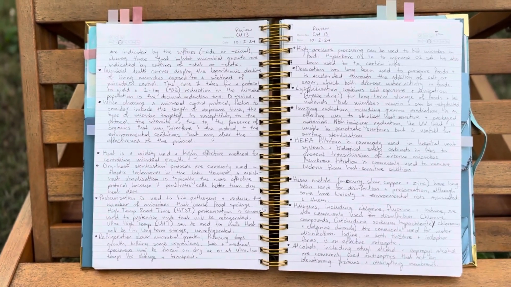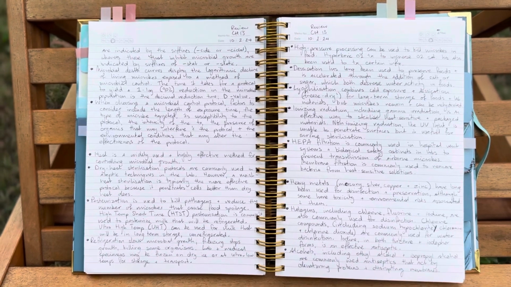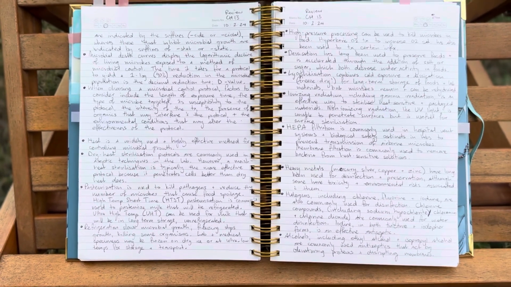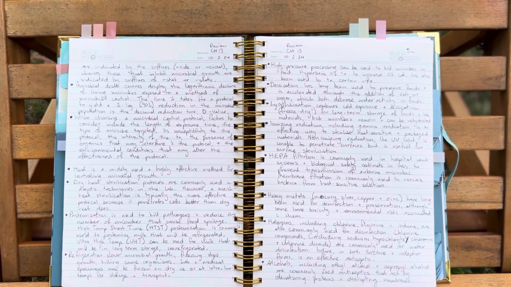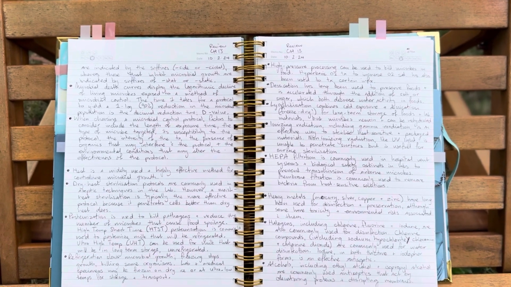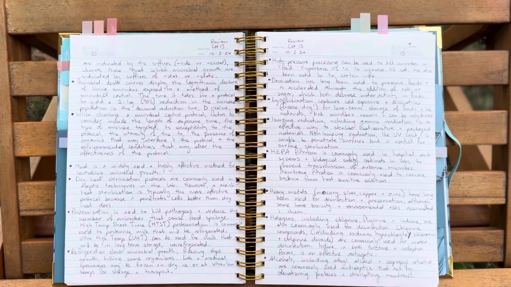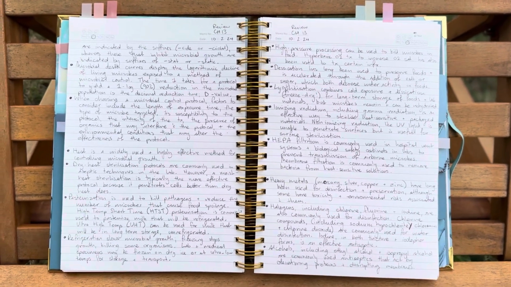Membrane filtration is commonly used to remove bacteria from heat-sensitive solutions. Heavy metals, like mercury, silver, copper, and zinc, have long been used for disinfection and preservation, although some have toxicity and environmental risks associated with them.